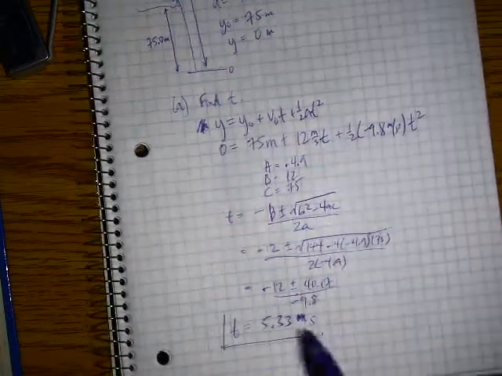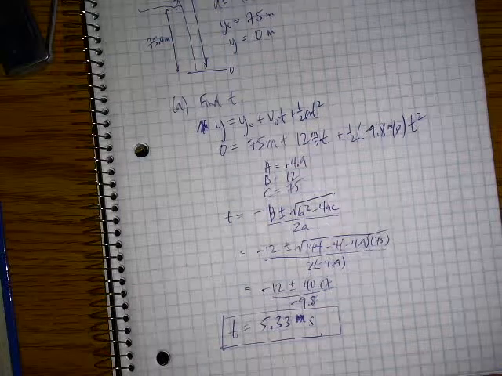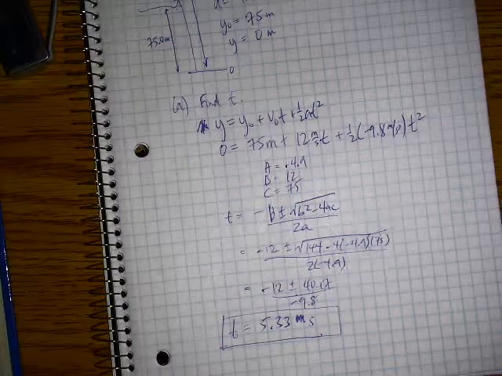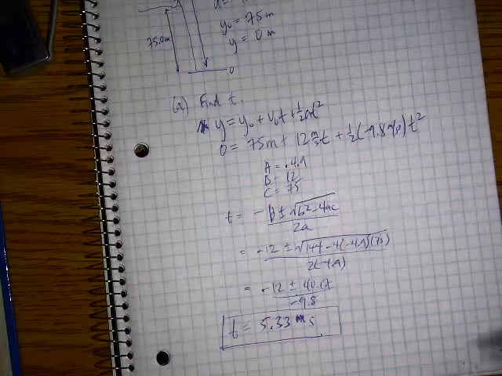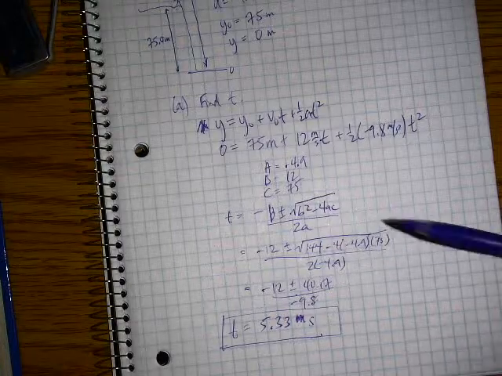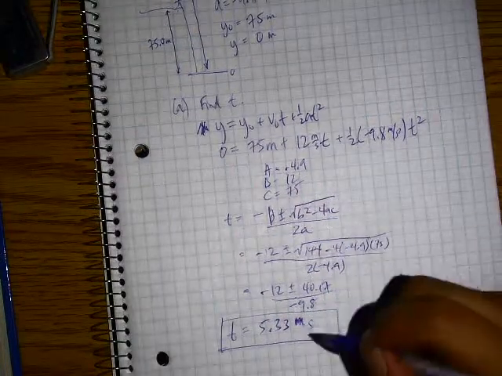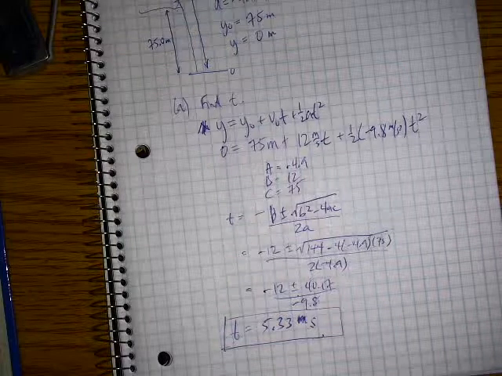And there's the time, right? It's just like the last one. It's just the math is harder, right? So you gotta do the quadratic formula. And that does match our answer, so that's reassuring.